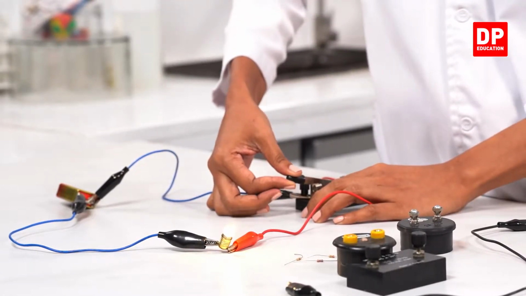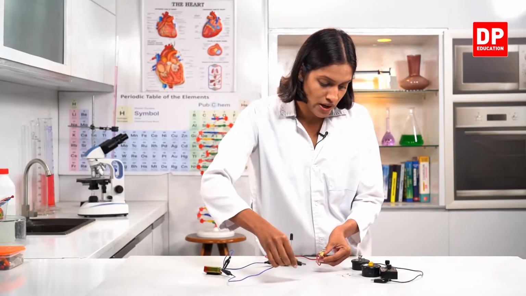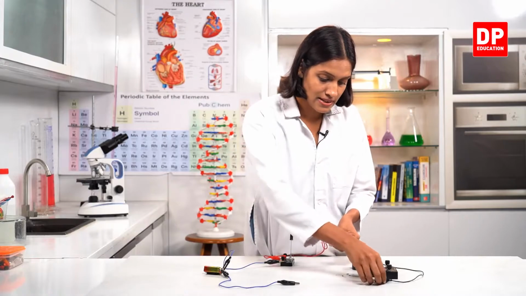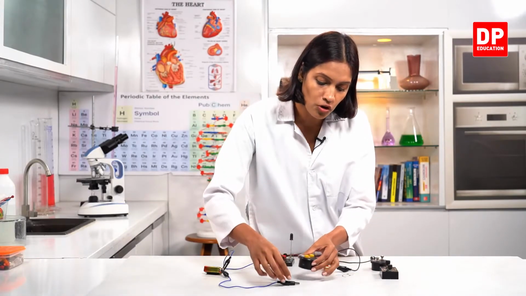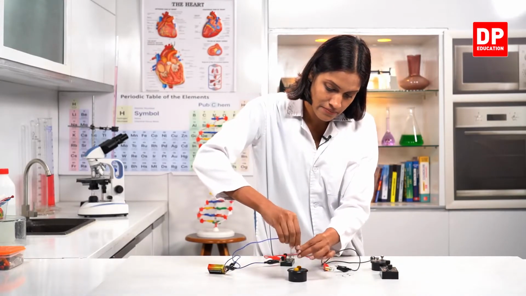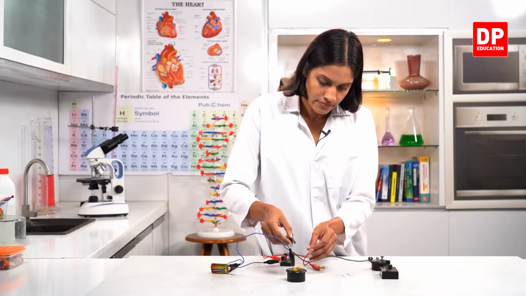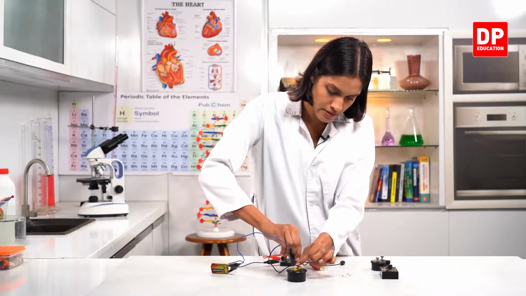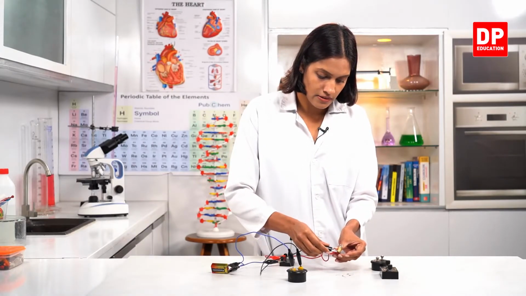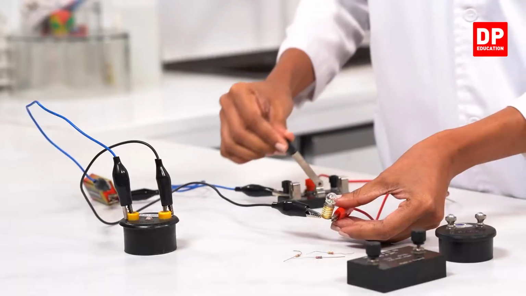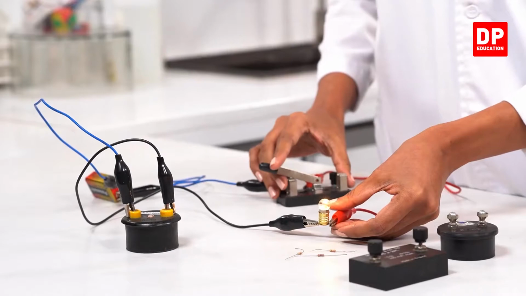And now I am going to open the switch and I am going to remove this one and I am going to connect this 5 ohm, the smallest resistor, the 5 ohm resistor to this circuit. Right. Observe carefully. And I am going to close the switch again. This time you can see the brightness is little less.